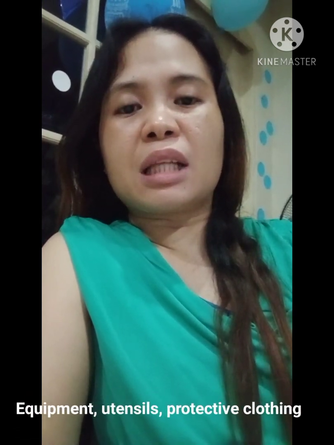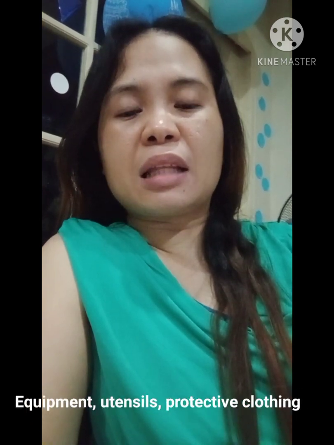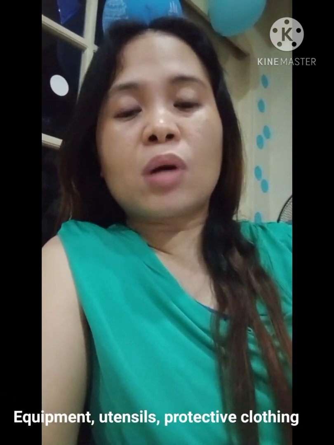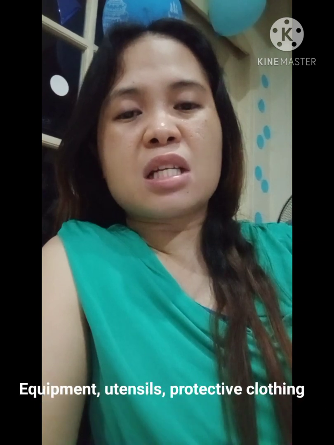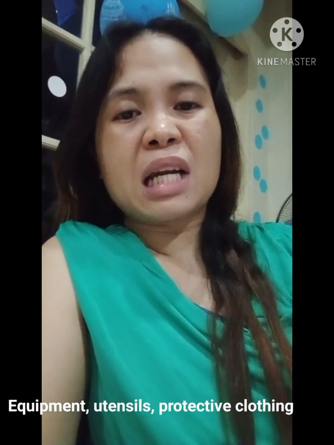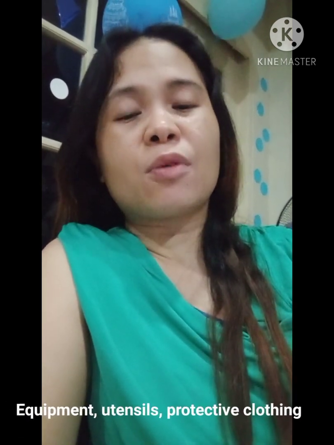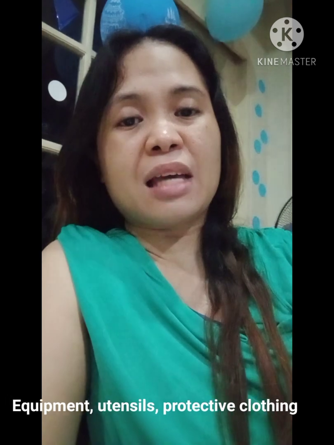At saka, huwag natin kalimutan na dapat yung equipment na gagamitin natin ay easy to clean. So, hindi siya difficult kung gagawa natin ng paraan ng pag-cleaning. So, because this is very critical yung paggamit ng equipment natin guys.